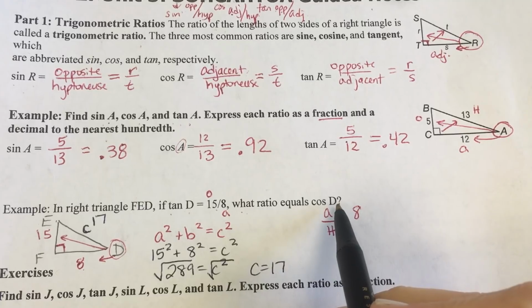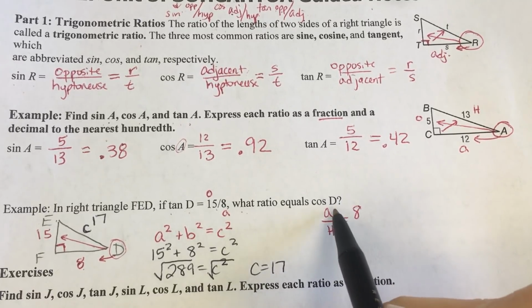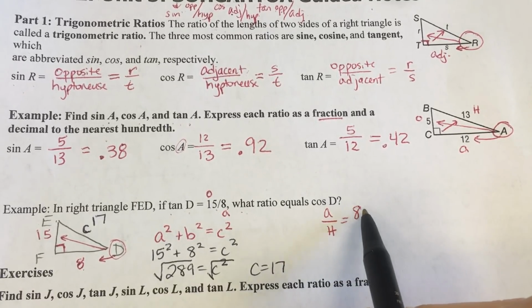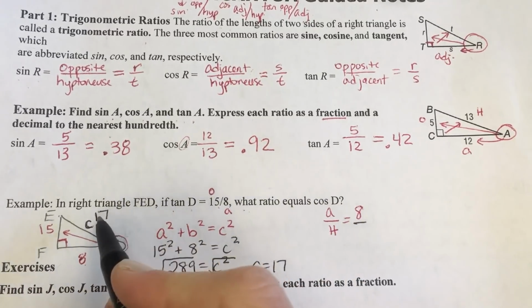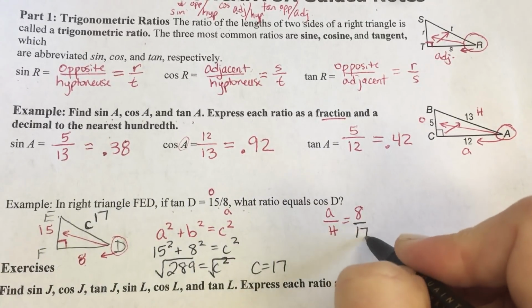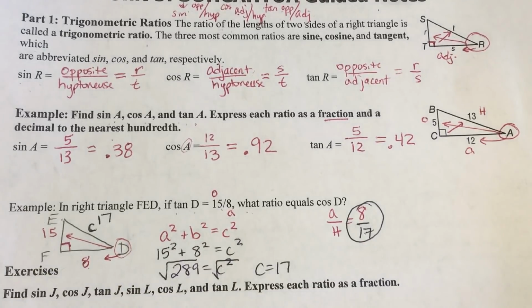So cosine, back to that, let's answer the question. Cosine is adjacent over hypotenuse. We said adjacent was 8, and now we know the hypotenuse is 17. So that's your answer.